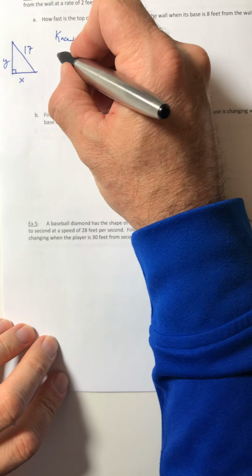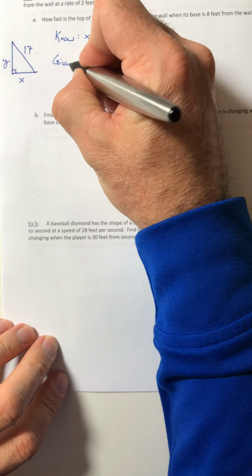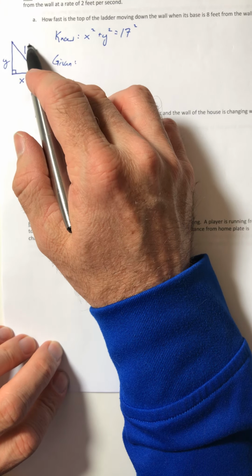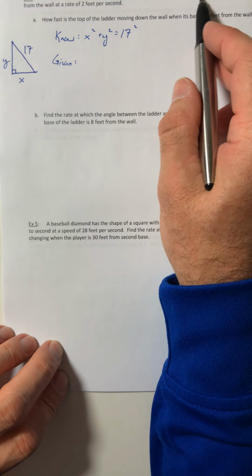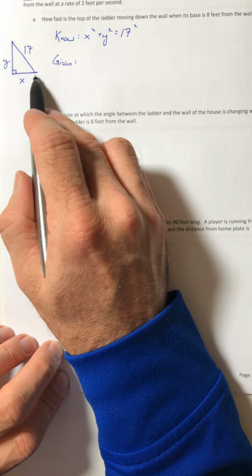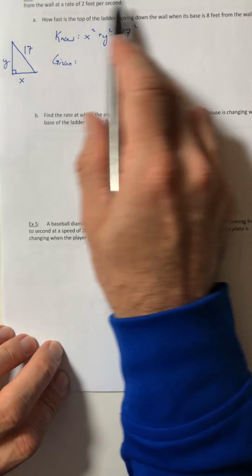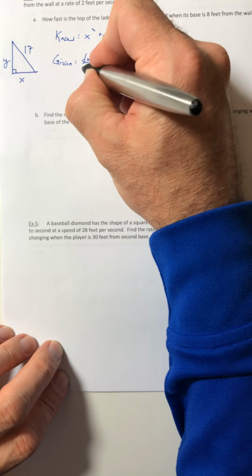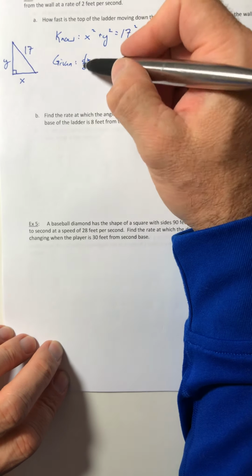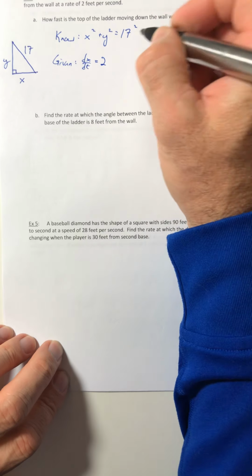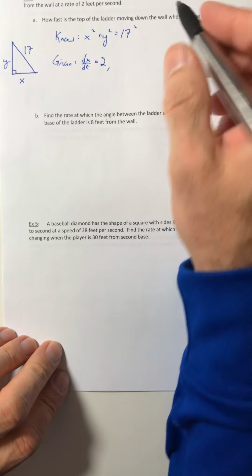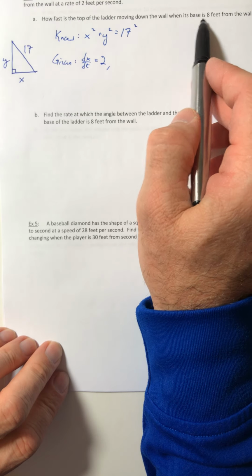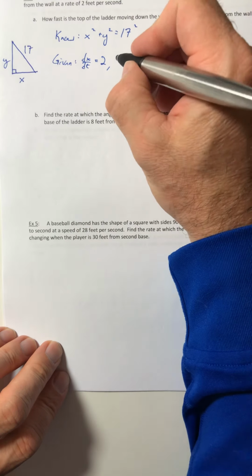Okay, so what are we given? We know the ladder is 17 feet, so that's already in there. The base of the ladder is being pulled away at a rate of 2 feet per second. So the base is changing, so dx/dt is 2. How fast is the top of the ladder moving down the wall when its base, so when x is 8 feet, so x is 8.